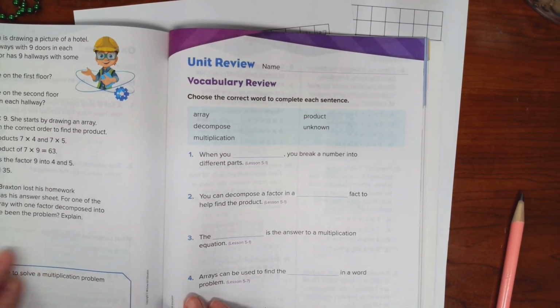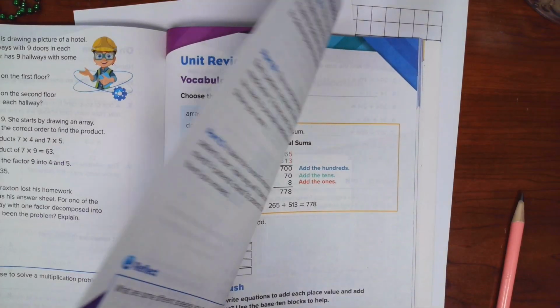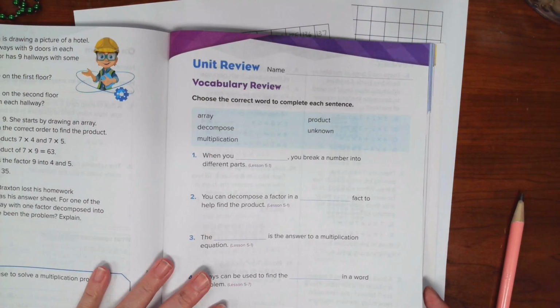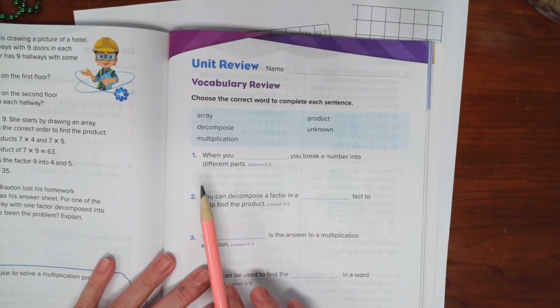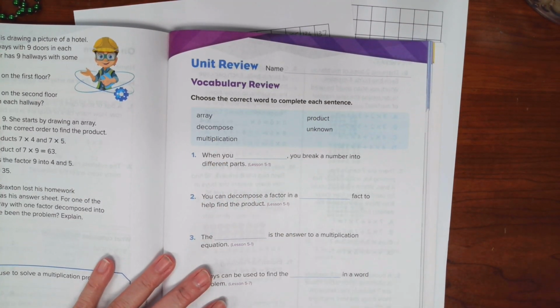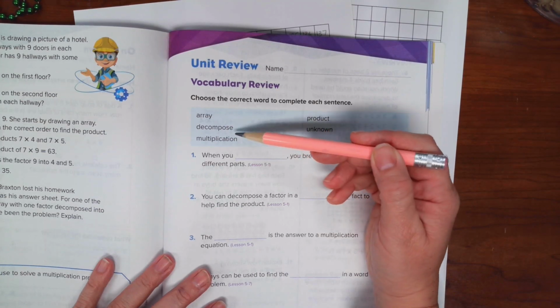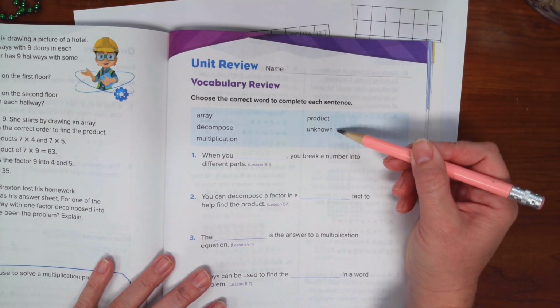We are finishing, I think it's unit 5. Yep, because we're going on to unit 6, so we're finishing unit 5. So we're going to do a unit review. We're going to fill in the correct word for the blank. Our words that we have are array, decompose, multiplication, product, unknown.